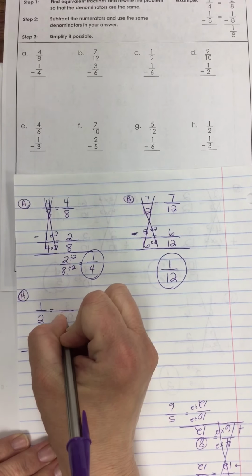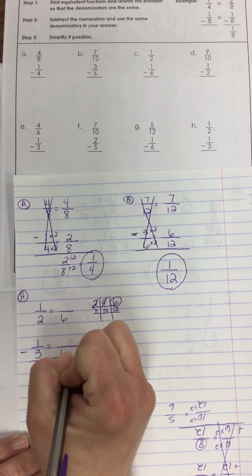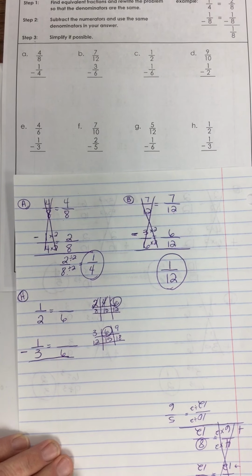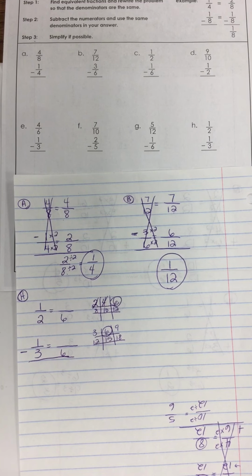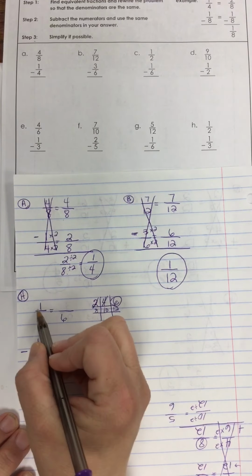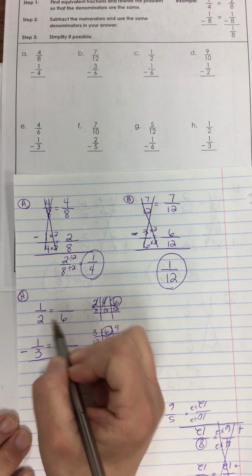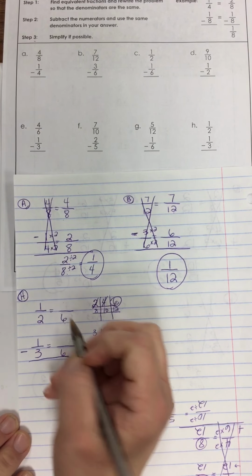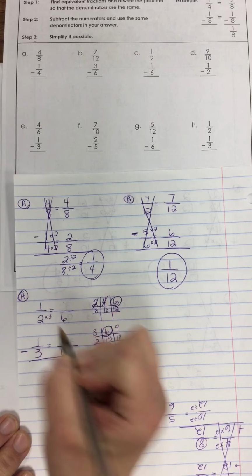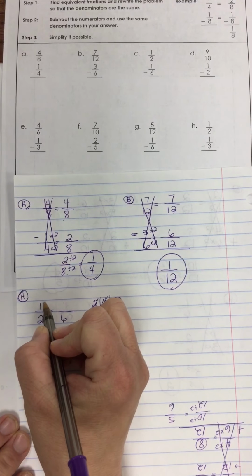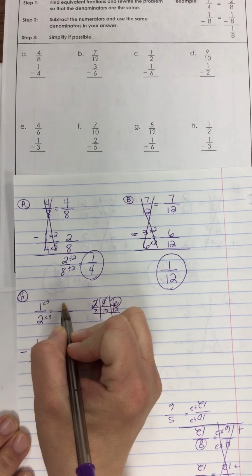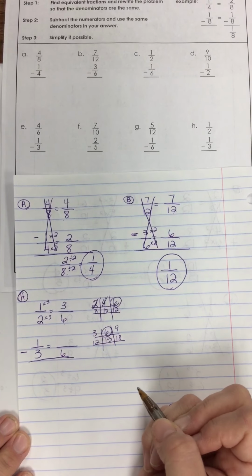So I'm going to make an equivalent fraction with 6 as my denominator. You could also just have said 3 times 2 is 6 and use that as your denominator. All right. So 1/2 equals blank over 6. 2 is equal to 6 when I multiply it by 3. So then I have to multiply the numerator by 3. 1 times 3 is 3.